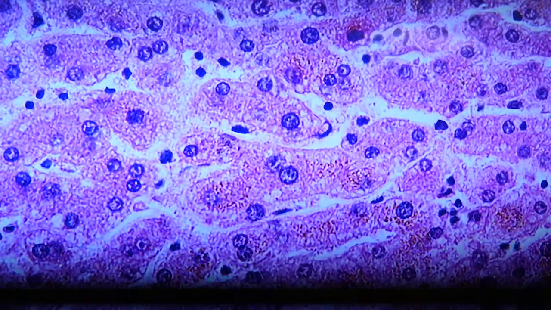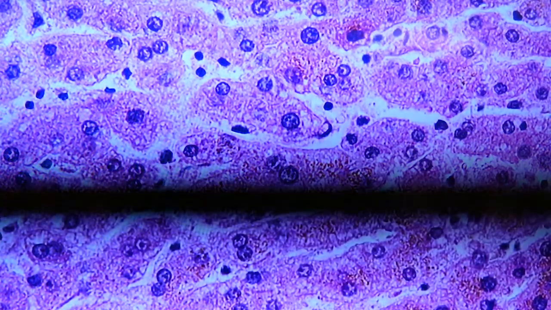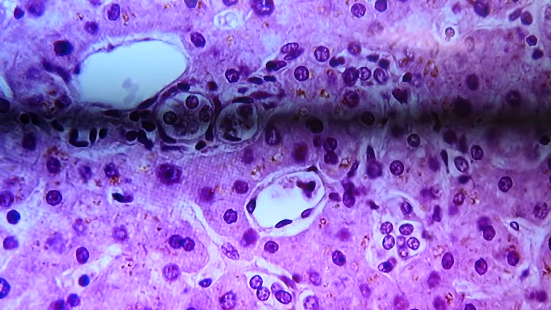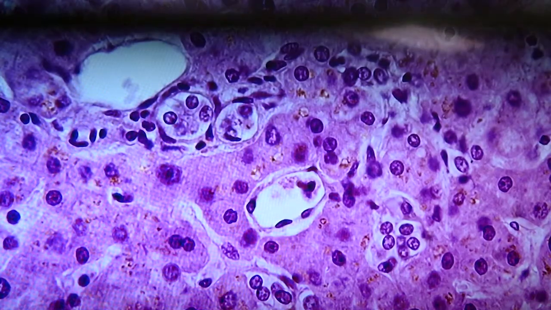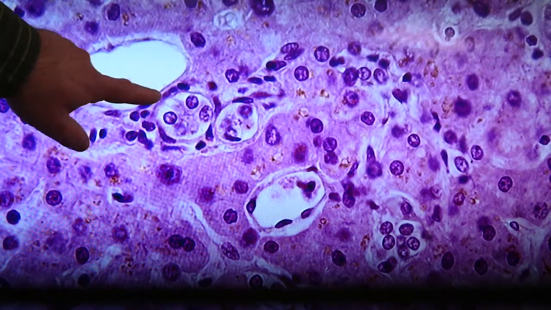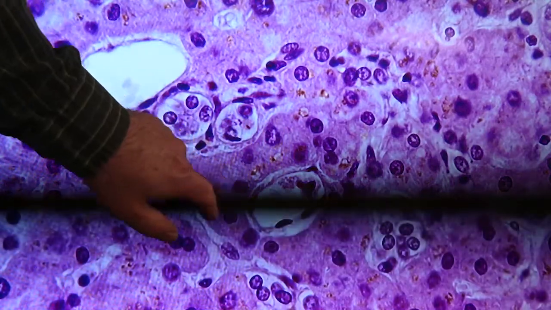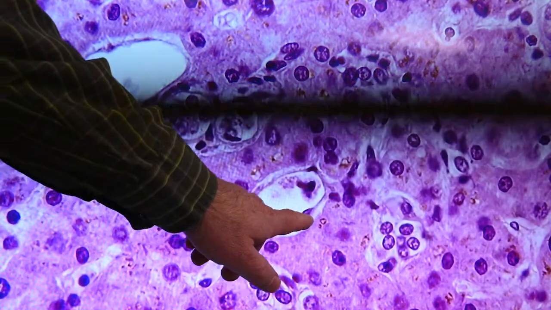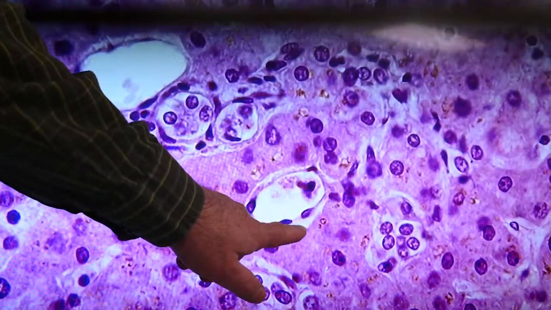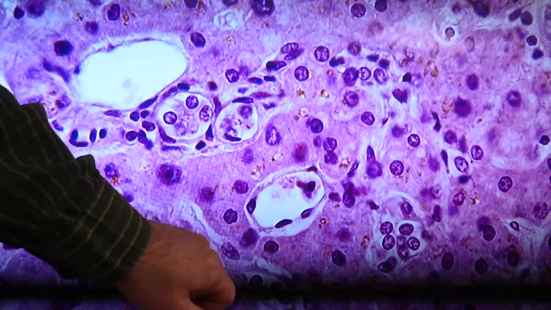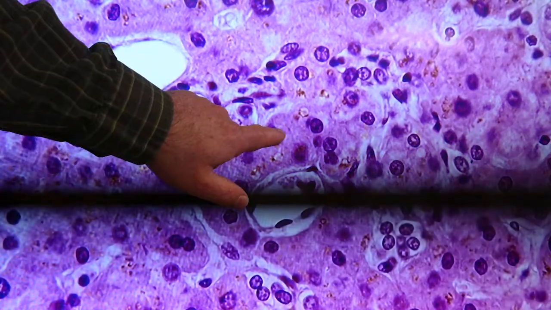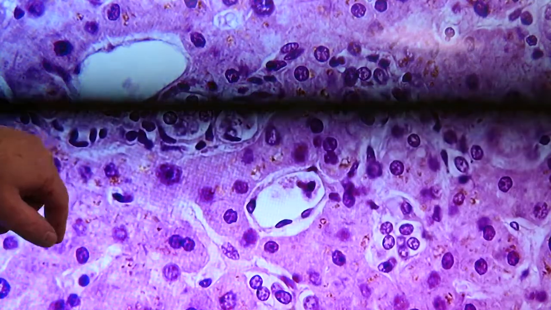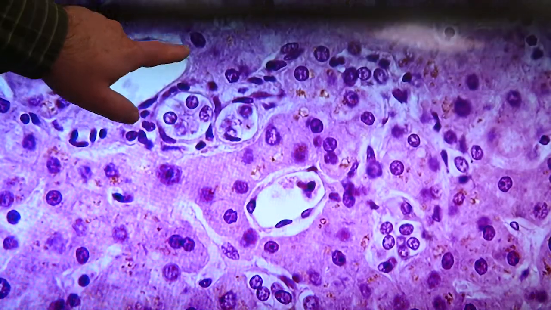Now the next view, next example. Here we have a couple of sinusoids cut in cross-section. So this is a sinusoid here. You can see the endothelial cells. You can see a space of Disse outside here. These are hepatocytes that surround it all the way around. You see hepatocytes. Another example here.